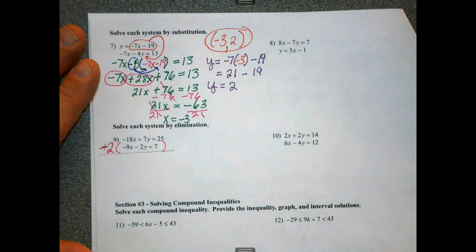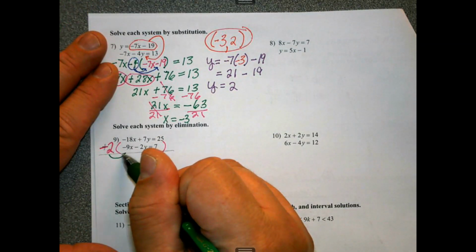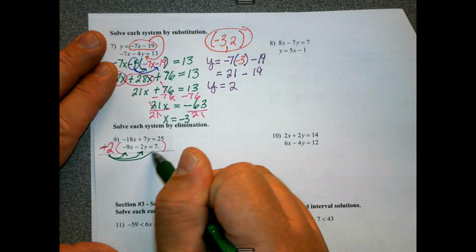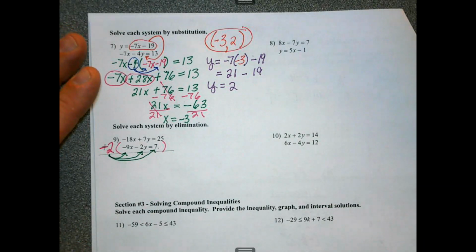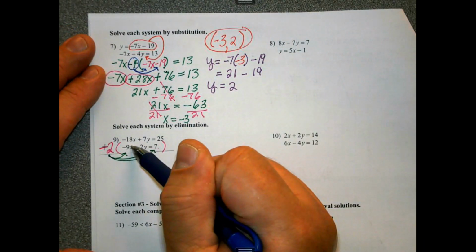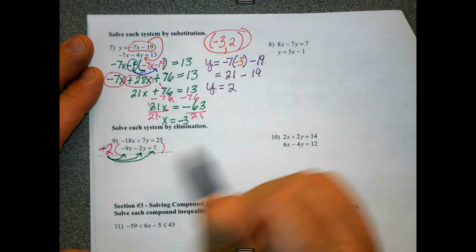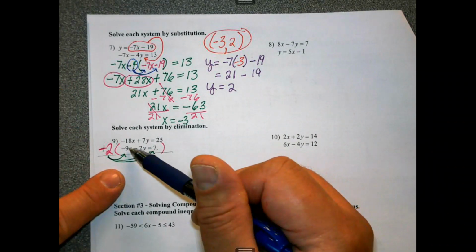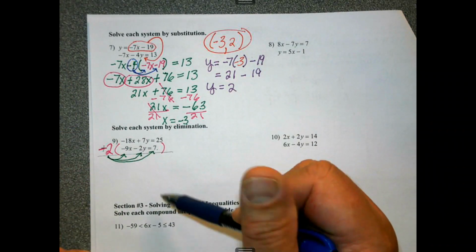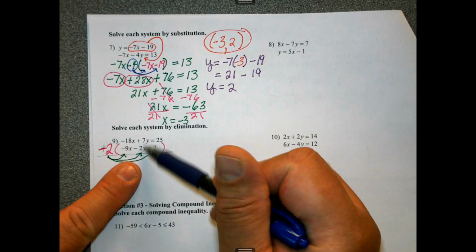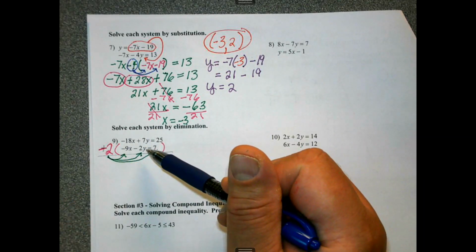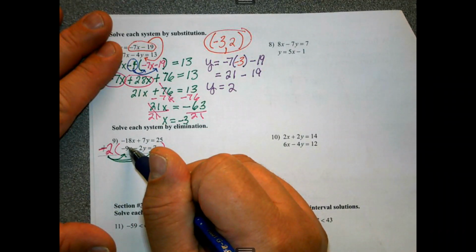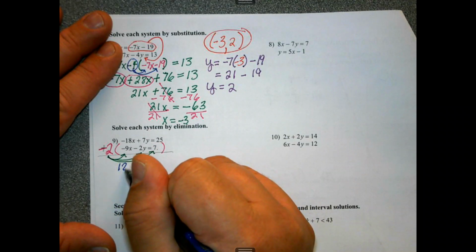Okay, I need to distribute to each term inside the parentheses, including the 7. -2 times -9x. By the way, how did you know? Why did you pick the second one? Because it's easy. Because nine's a factor of 18, right? If you would have picked the y's, you would have had to multiply both equations. So good choice. All right, -2 times -9x is a positive 18x.